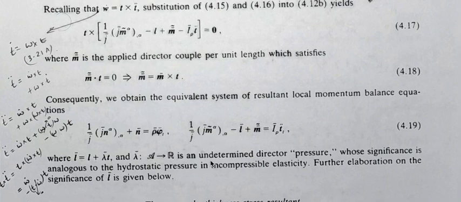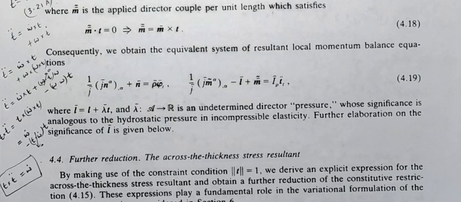Lambda bar is a newly introduced constant called the undetermined director pressure, whose significance is analogous to the hydrostatic pressure in incompressible elasticity. So these are the two equations. Now we have completely eliminated m alpha and everything is in terms of m tilde alpha. These two equations contain both linear momentum conservation and angular momentum conservation.